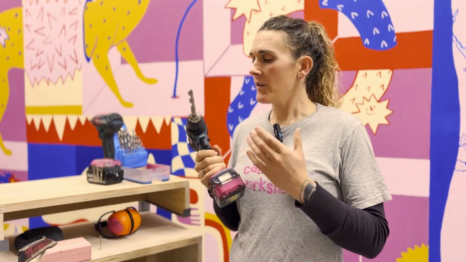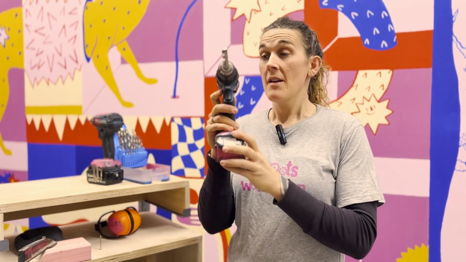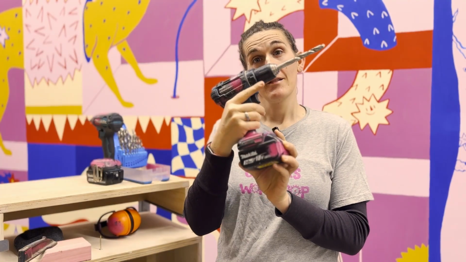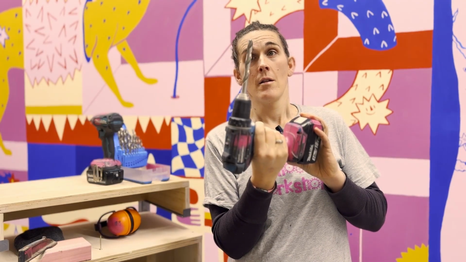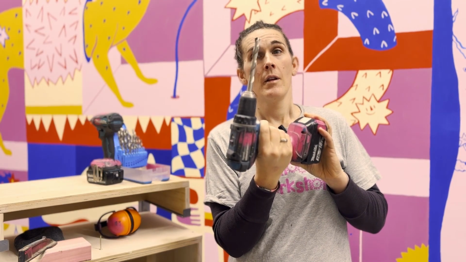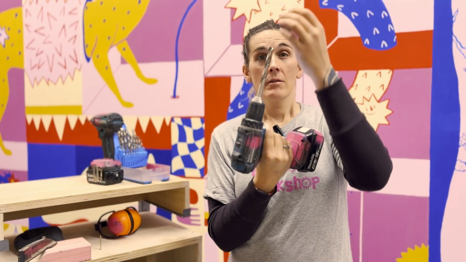And then one last thing on the drill is the forward and reverse. That's this slider here. If the slider is pushed to the left, so pushed in with my index finger here, if you're right-handed, then the drill is in forward. Now, if you watch the drill bit, it is going to cut a hole.